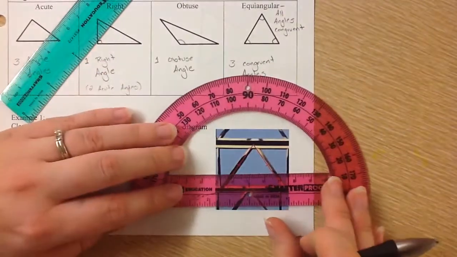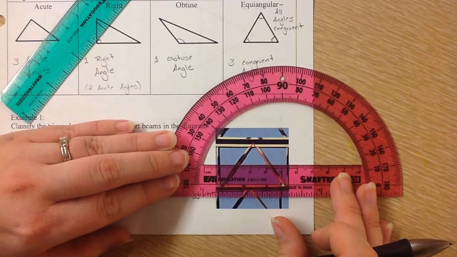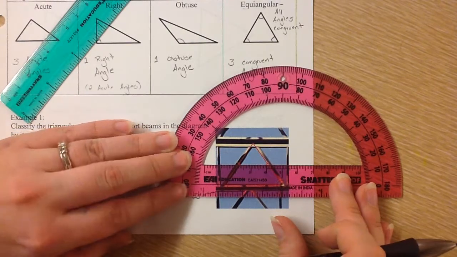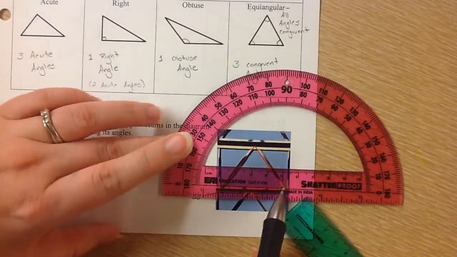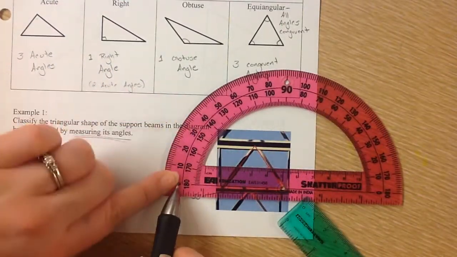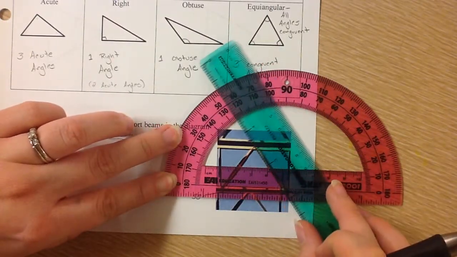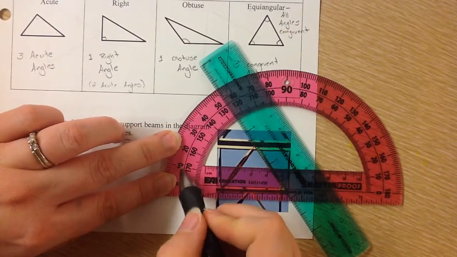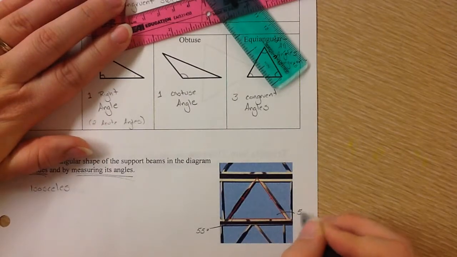Okay, now let's come over and let's do this other angle down here at the bottom. So we're pointing now at this 0, the outside 0. So we go up 10, 20, 30, 40, 50. That one looks like 55 also. So this angle here also looks like 55.